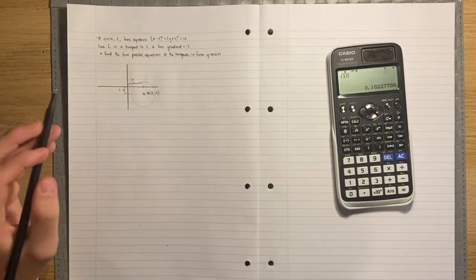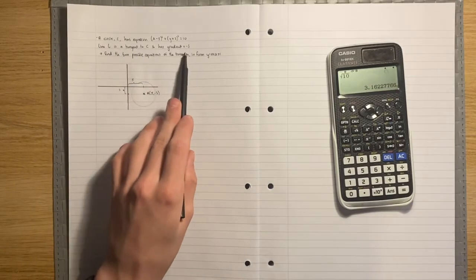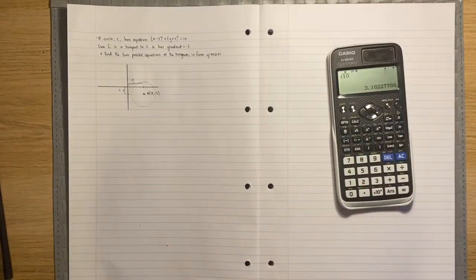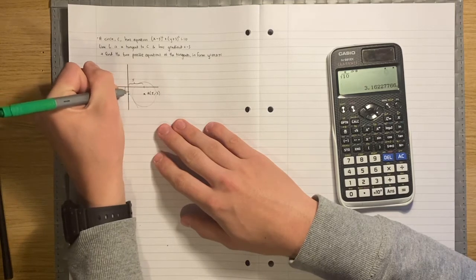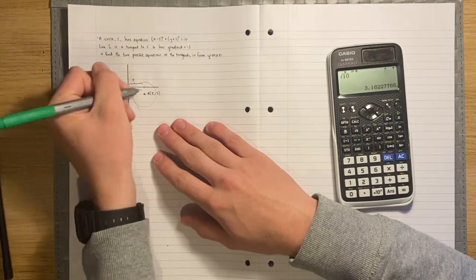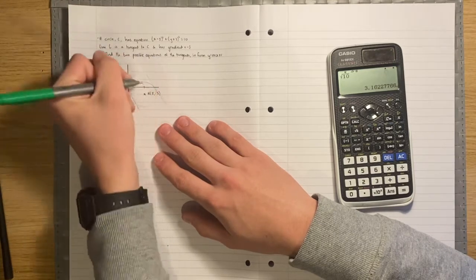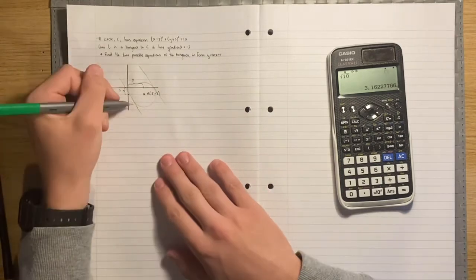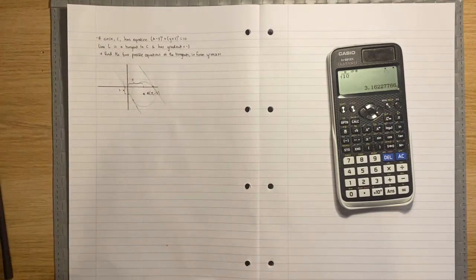Now we've been told that we have a line L, which is tangent to C and has gradient −3. I'm just going to draw these in roughly, because we don't know exactly where they're going to be. I'll draw one about here, and the other one about here. Because they're tangents, they're going to touch the circle at exactly one point, and that's going to help us as well.